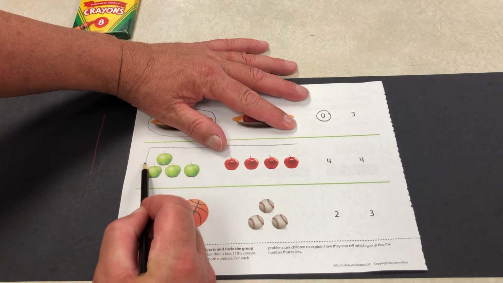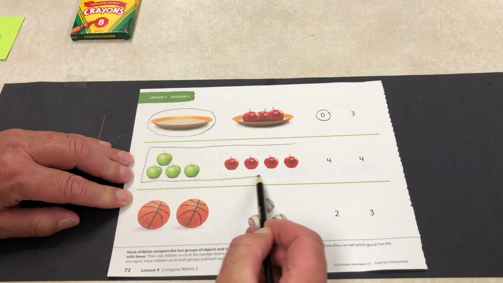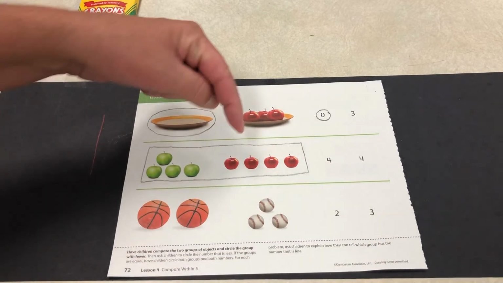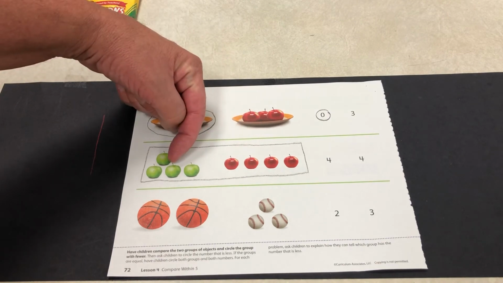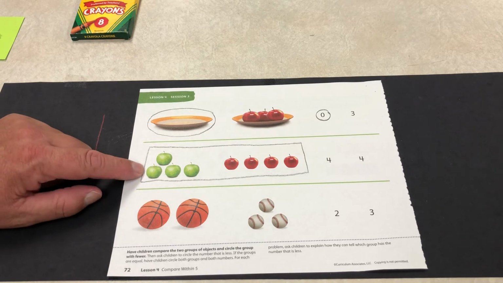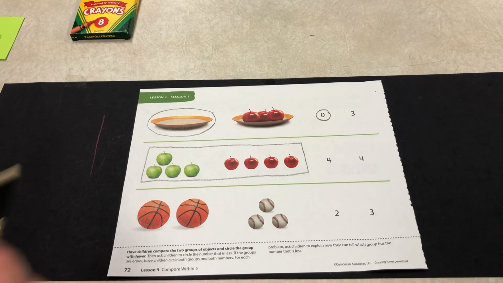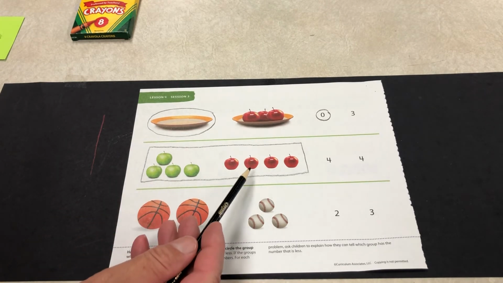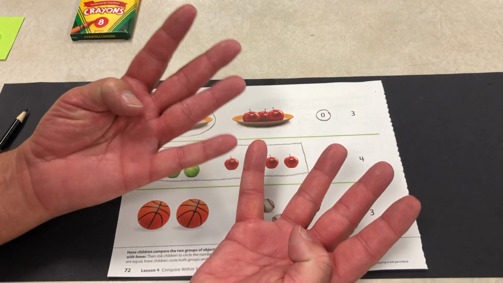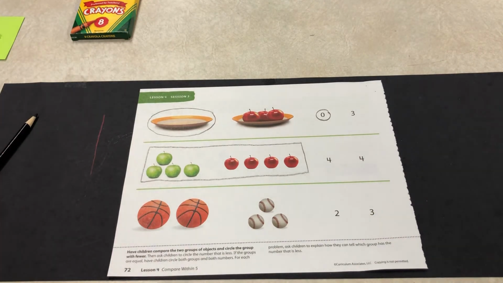Let's draw a large box around all of the apples. They have the same number of apples. Mrs. Snyder loves green apples. I love red apples. In our fridge, we have 4 green apples, 4 red apples. We have the same. Both of us have 4. They're equal to each other.